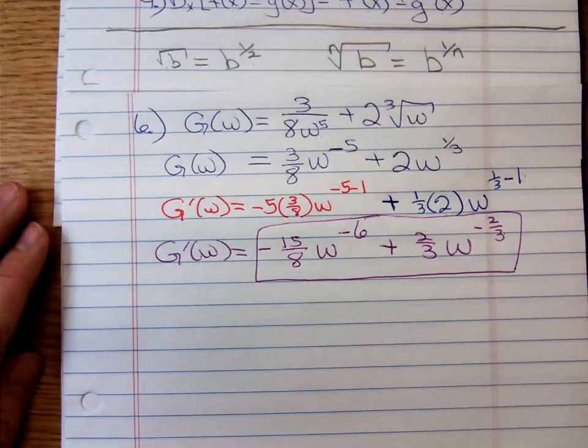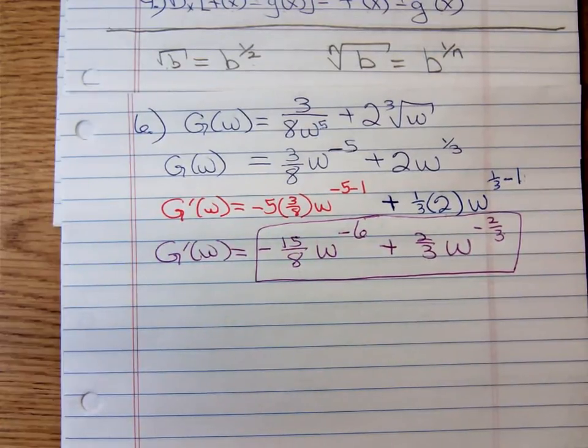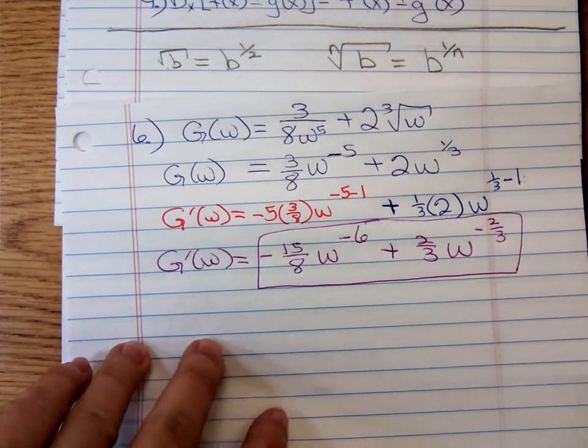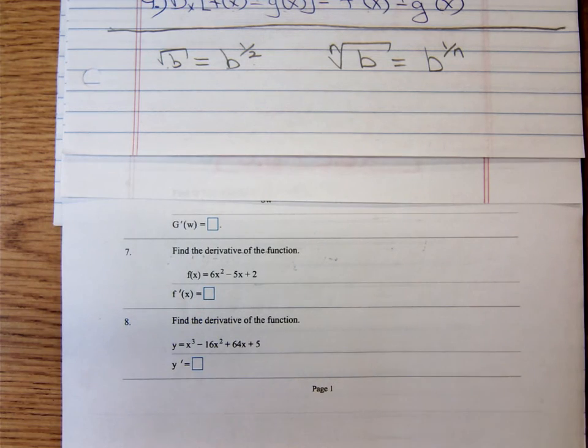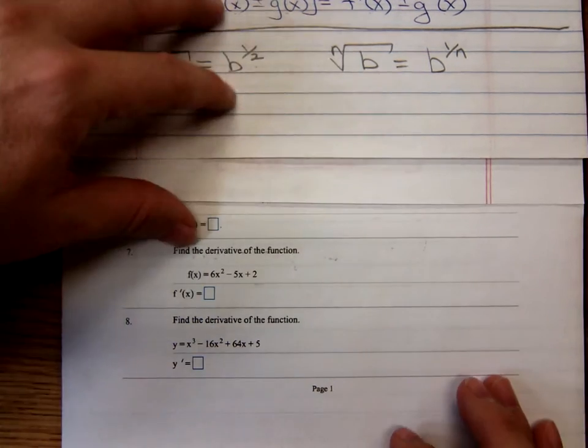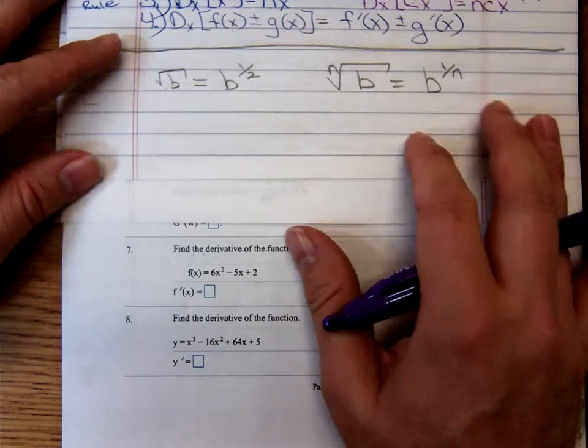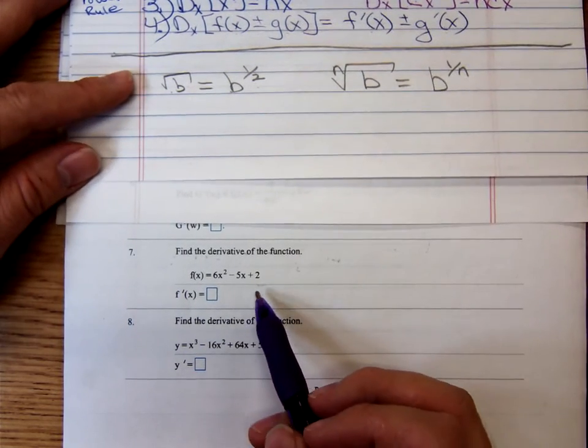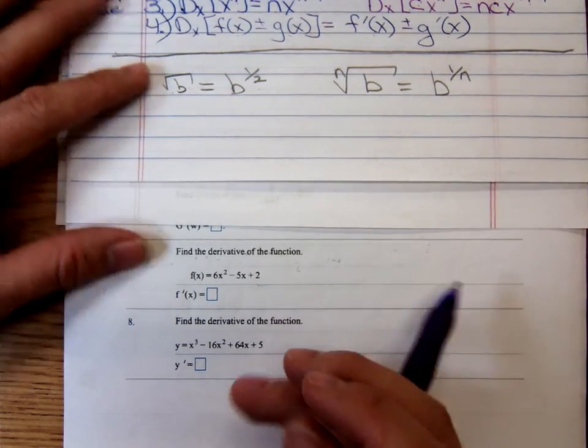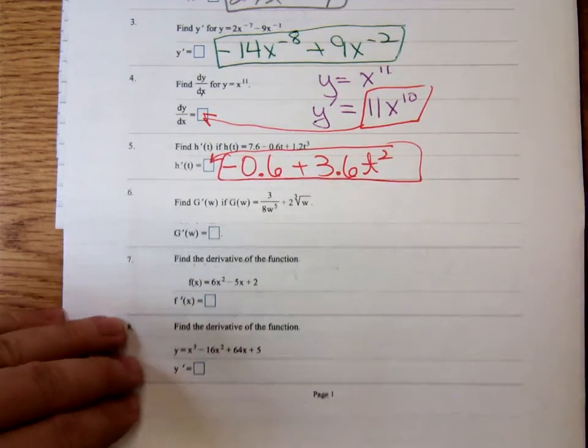Any questions? Okay, let's see if I can find another one. Let's see. I guess we'll just continue on with number 7. Okay, number 7 right here. This is number 7.